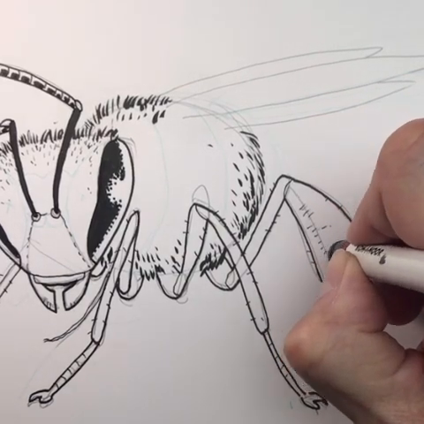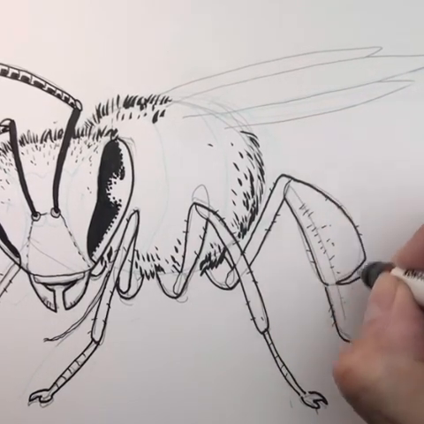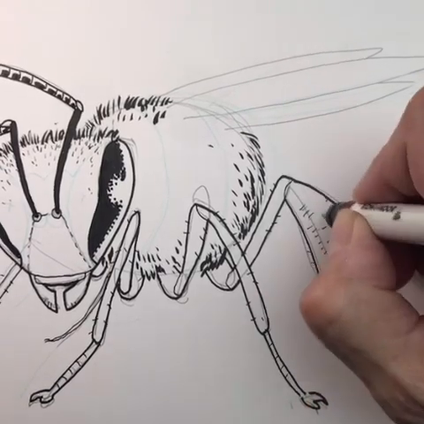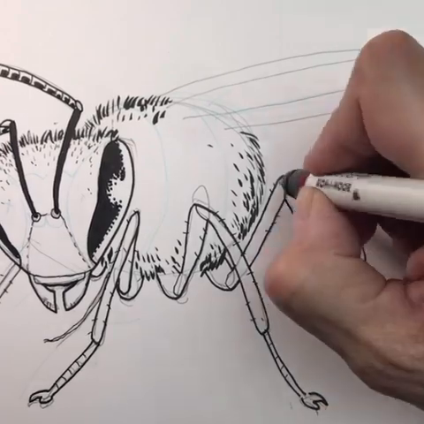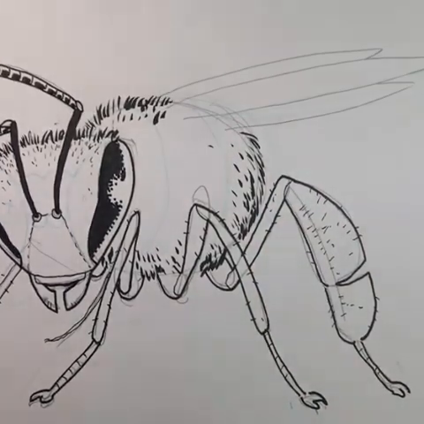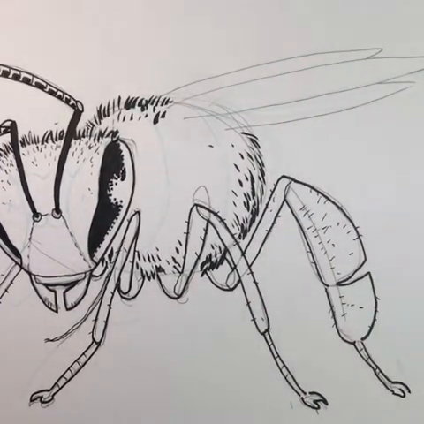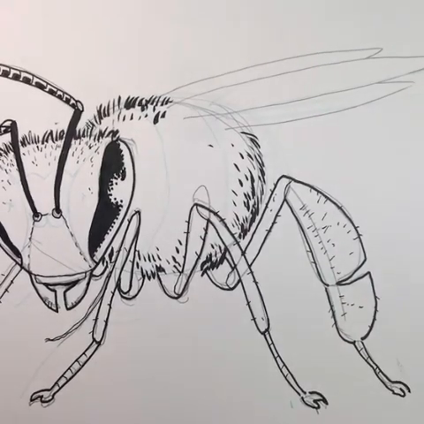But here we have in this back, this tibia and the basic tarsus, this pollen basket. And it's really hairy because you've got to pack in all of that pollen. Okay, so those are the walking bits. Let's look at the flying bits.